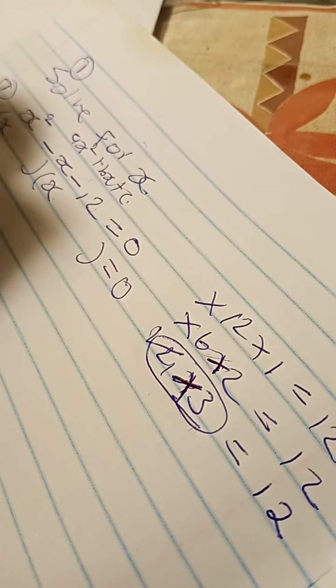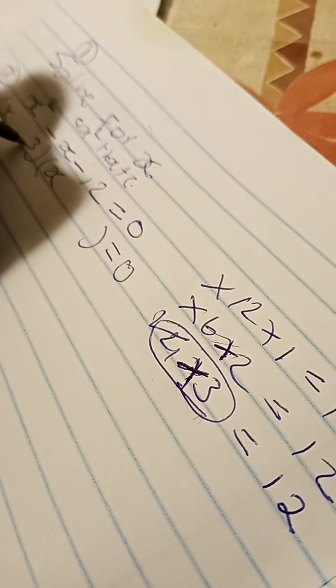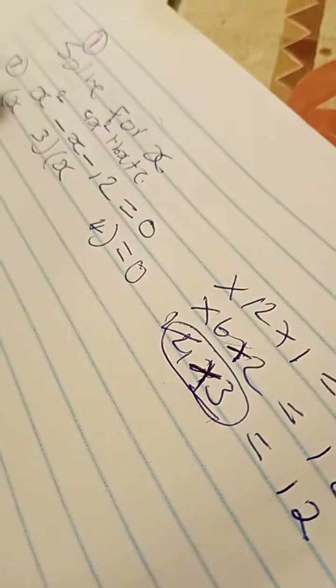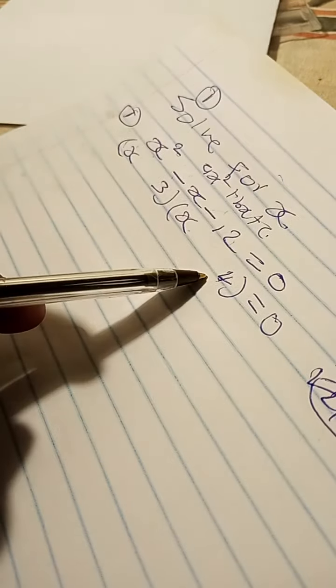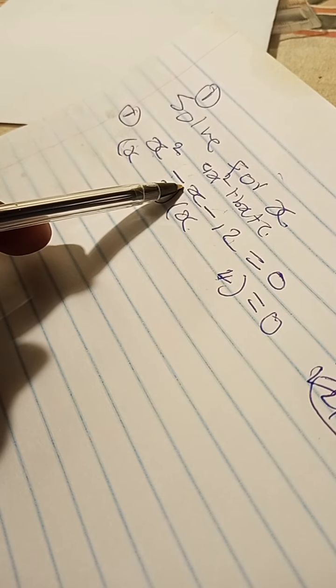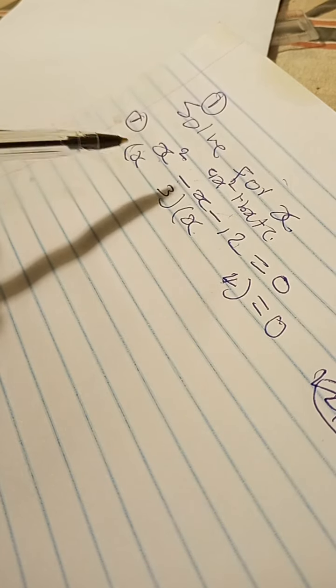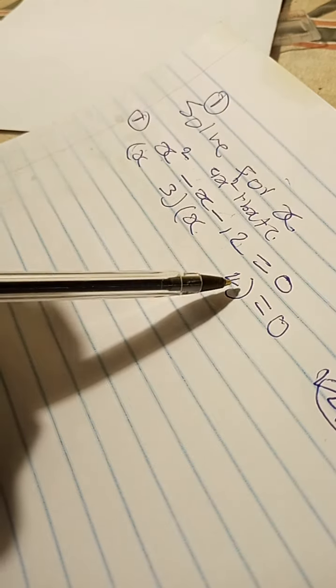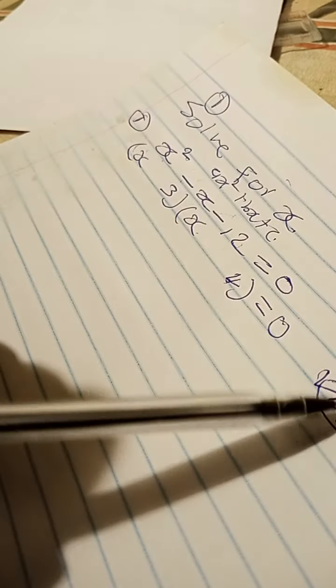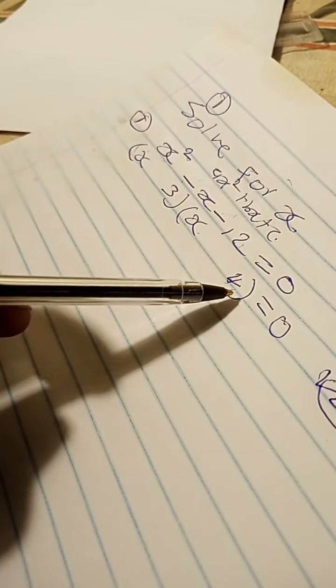So let's place our factors that we got there. Let me say 3 and 4 on this side. So to get a negative 12, one of these must be negative, and you want a negative 1. This is how I do it. We know that the difference between 4 and 3 is 1.